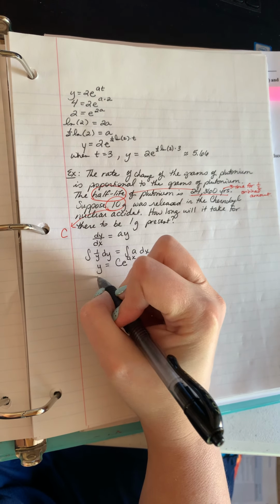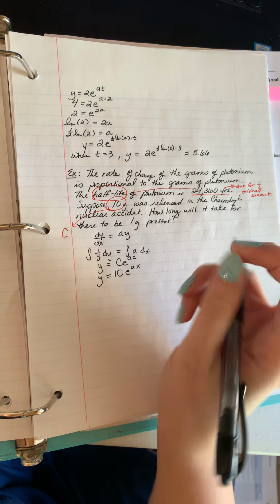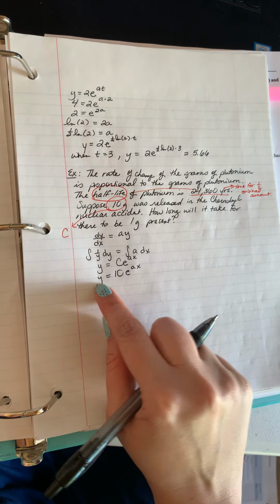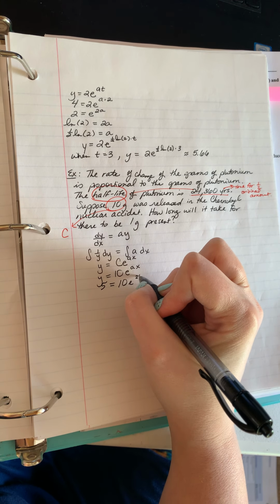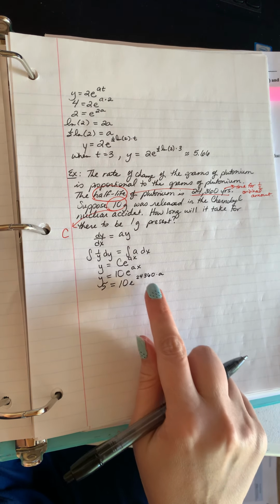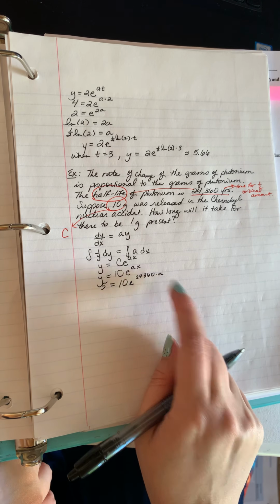So now we have y equals 10 e to the ax. And then x is time, so we're going to plug that in, and that would be 5. So 5 equals 10 e to the 24,360 times a. Sorry, I flipped those. That's x, and that's a.